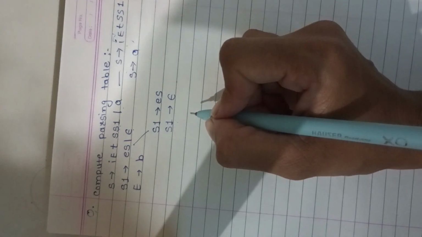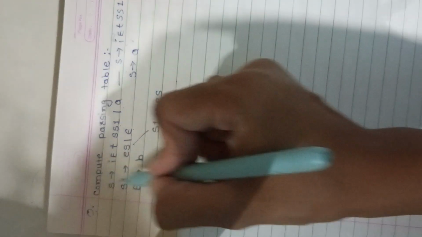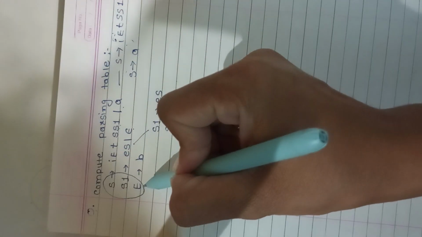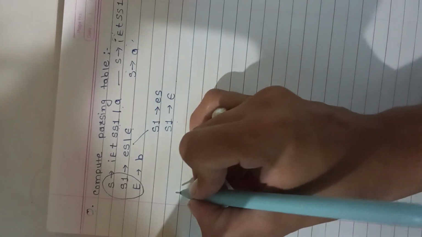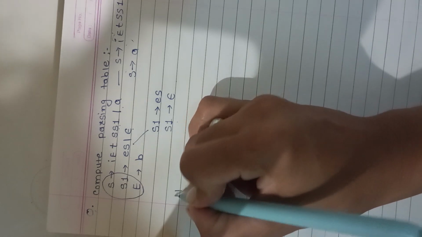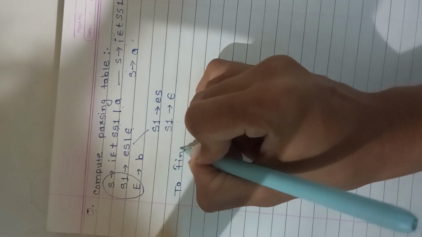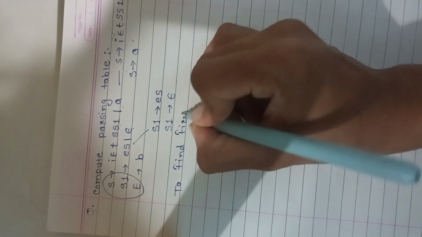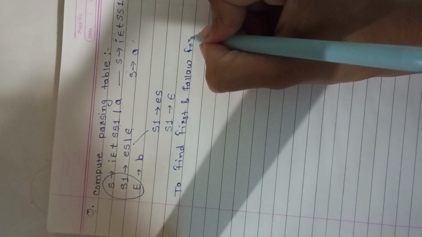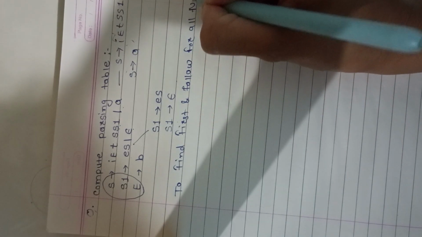So, how do we find the parsing table for the given grammar? These are the non-terminals. The first step is to find the first and follow for all the terminals and non-terminals.